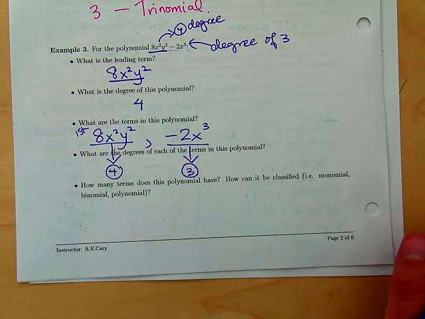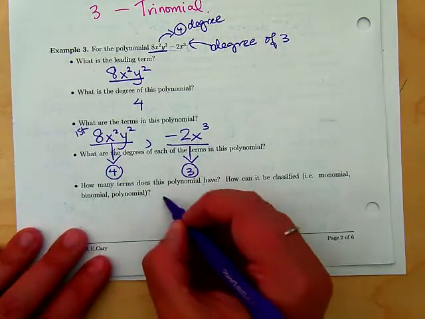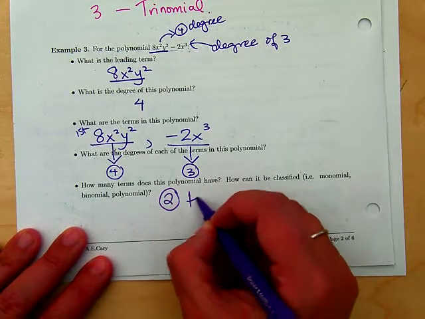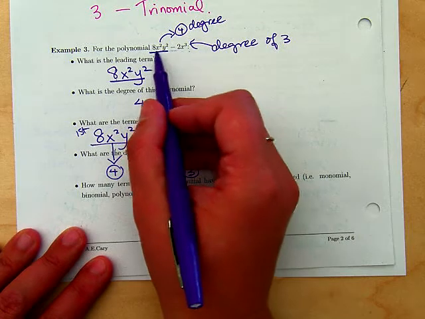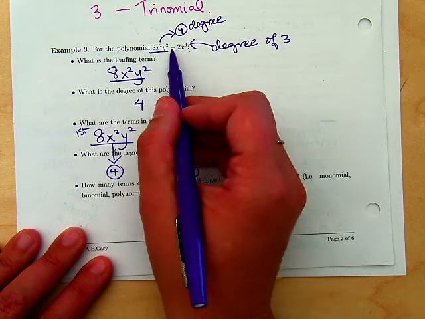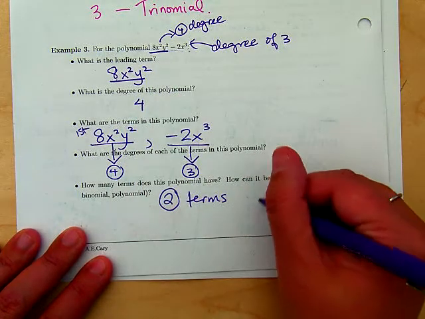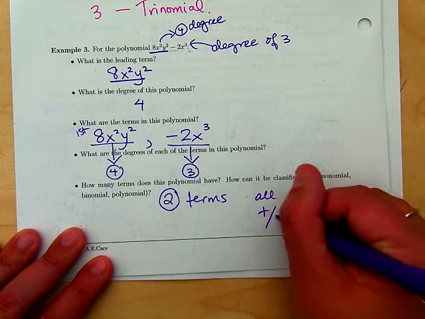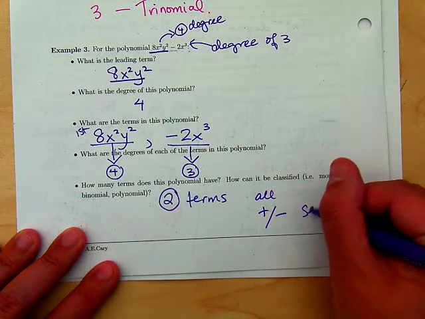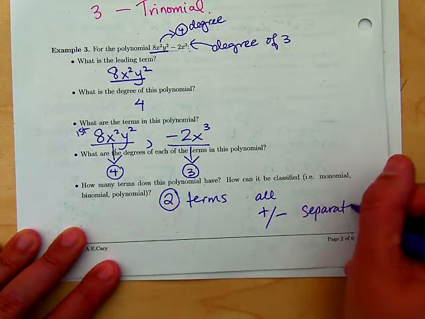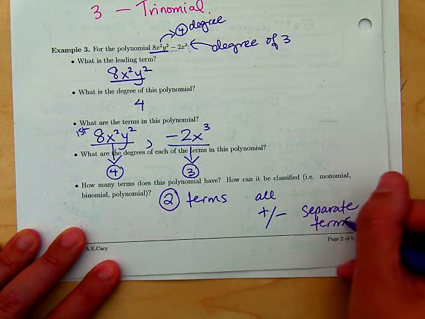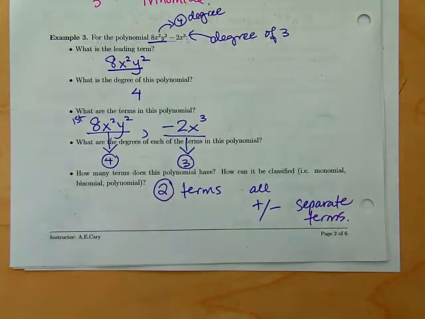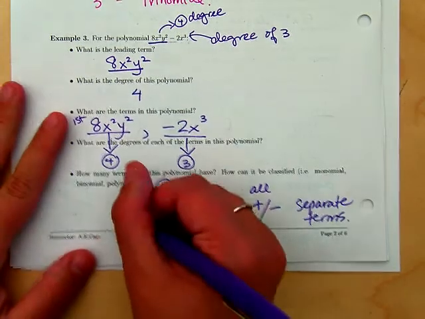How many terms does this polynomial have? 2 terms. And the reason why it has 2 terms is because this is a product subtracted from this product. Basically, all add and subtract separate terms. And if they're alike, of course, we would add them together. So since this has 2 terms, we call it a binomial.